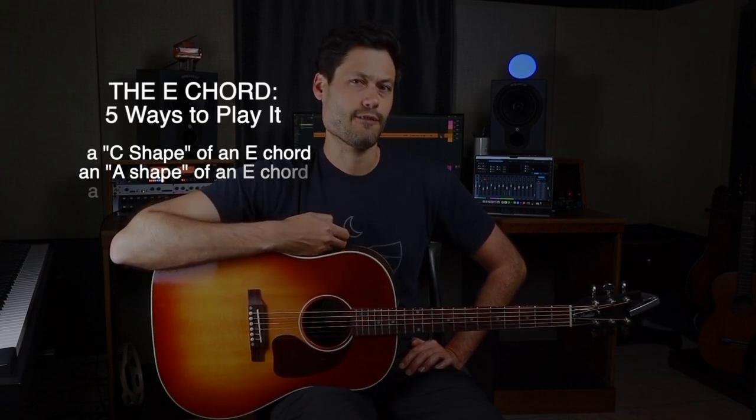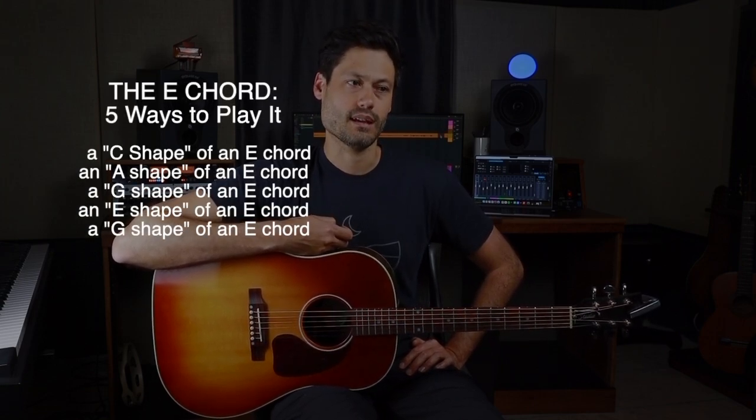We want to find 5 ways to play an E chord. Okay. We know one for sure, the open position E chord. This is an E shape of my hand playing an E chord in that open position. So now I want to play another E chord. Maybe start from the beginning with the C. I want to use the C shape to play an E chord.